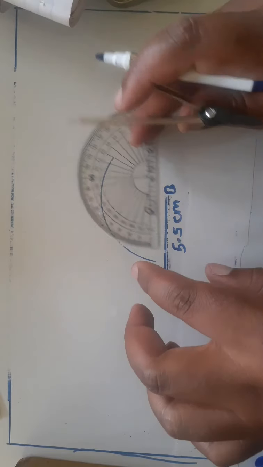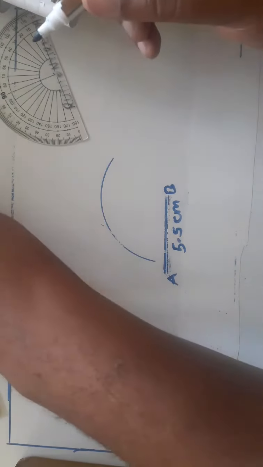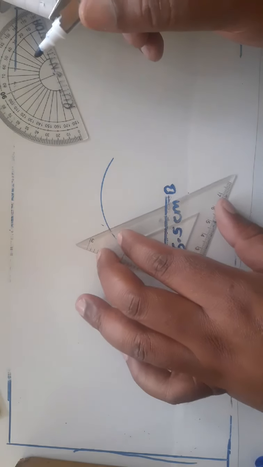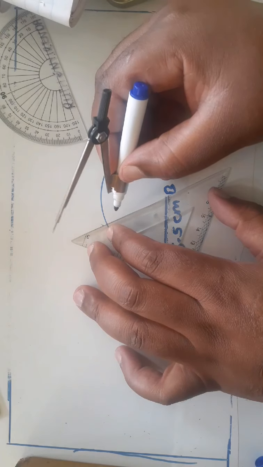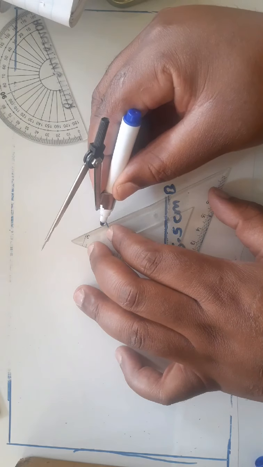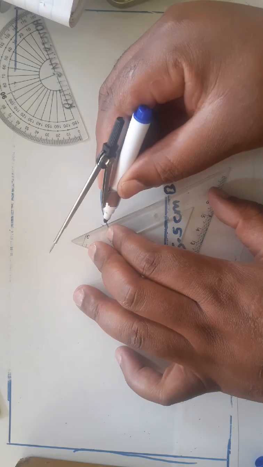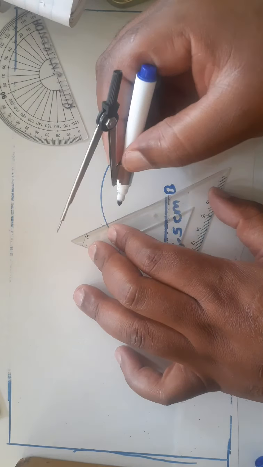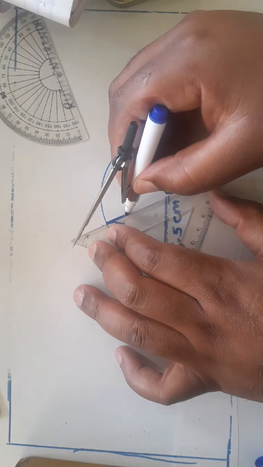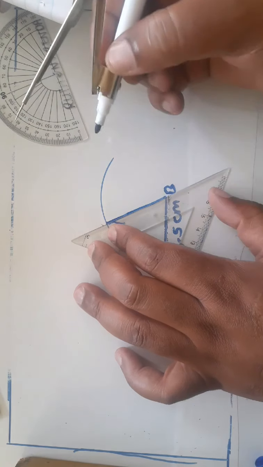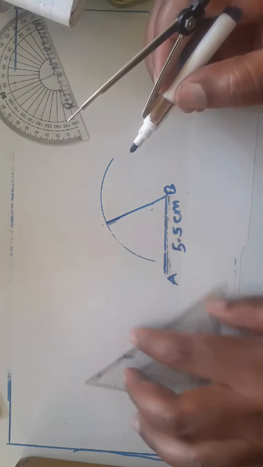So you would need a ruler. Take note, this is where our 65 is. You must join these 2 points, but mind you, you don't need to go beyond the arc. The line must pass through this point, which is 65 degrees, but we should not go beyond the arc. We must go up to where the arc is, just here. So that's a line. You must draw it nicely.